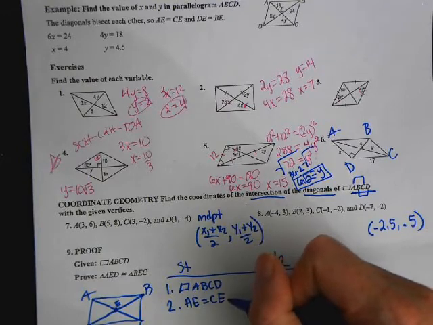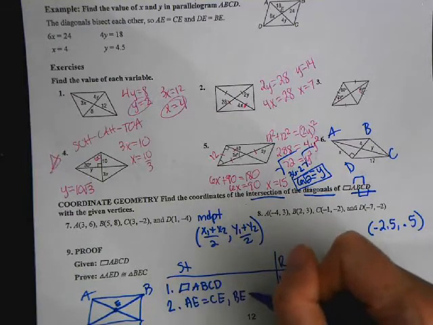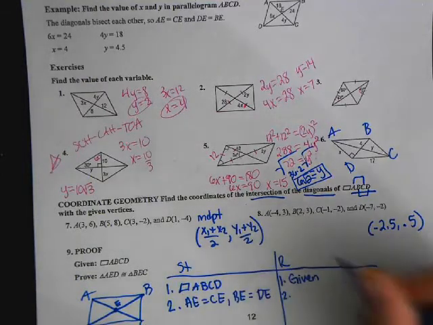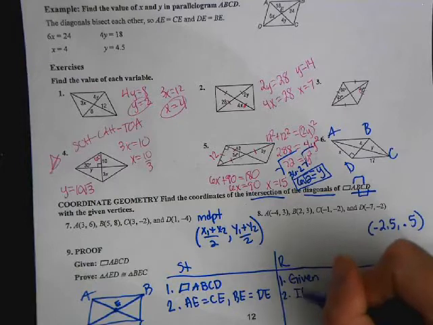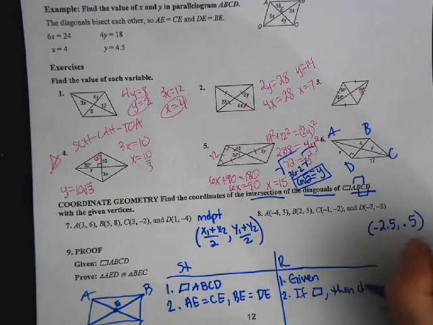We can name BE equal to DE, because if parallelogram, then diagonals bisect.